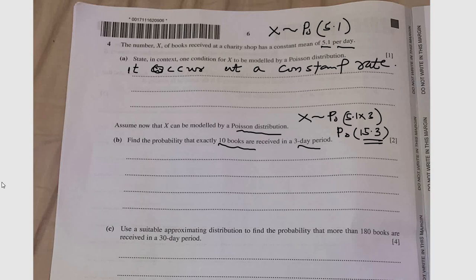We have the condition that states that when lambda is greater than 15, some will say 15, some will say 30, but the key is when it's greater than 15. Greater than 15 in this context means something like 20 or 18 and above, but in the range of 15 we are still good to go, not to approximate. Find the probability that exactly 10 books are received in a 3-day period. The mean is now 15.3, exactly 10 books.